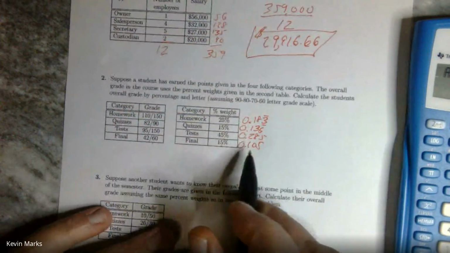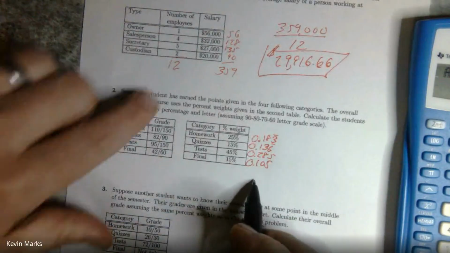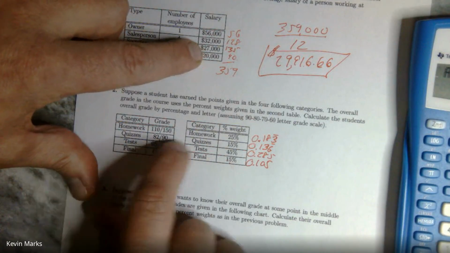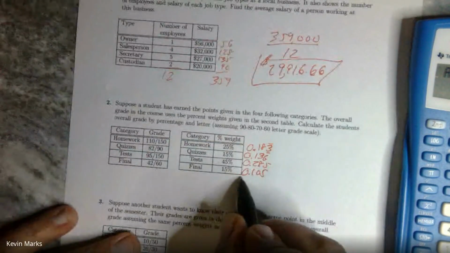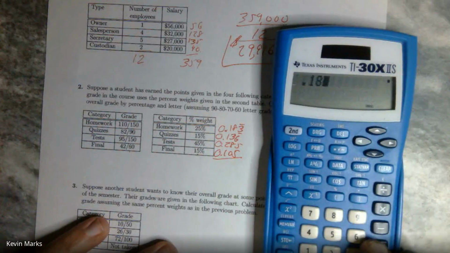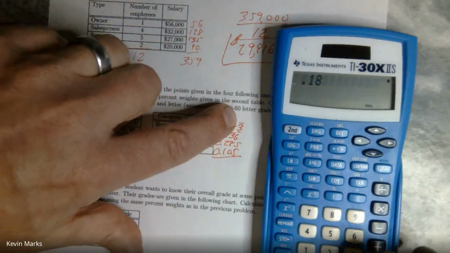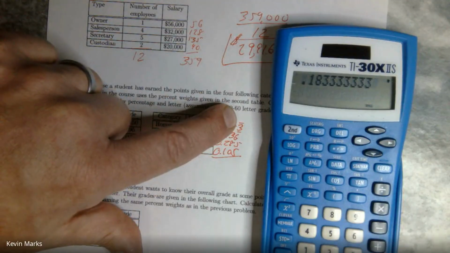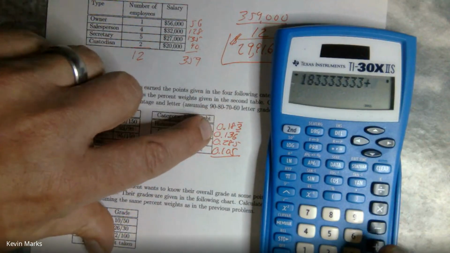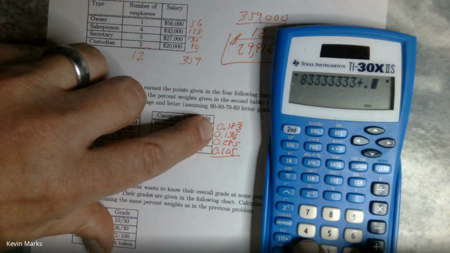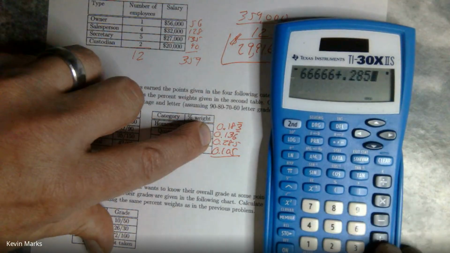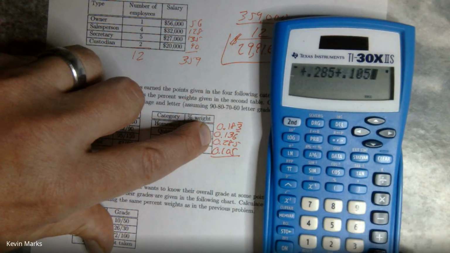Okay, I know these are crazier numbers, but just wait. You'll see there's a nice punchline here. But it is basically the same idea. We are taking the things we're trying to average, multiply by the corresponding weights, then we add these all up. Okay, so if we do the 0.183, it's repeating. Now it repeats forever, but just put a bunch of threes so that you can see, right? So we can get the right decimal spots. Plus then the next one was the 0.13, bunch of sixes. And then the 0.285, and then the 0.105.